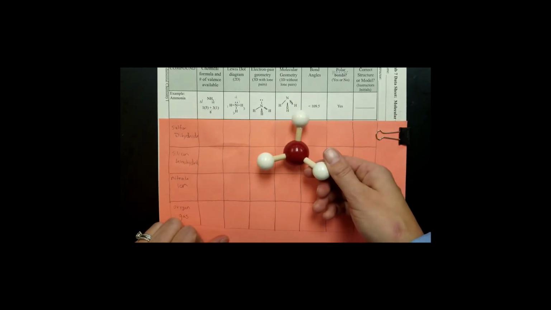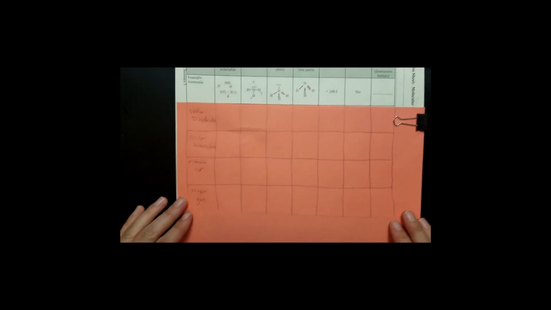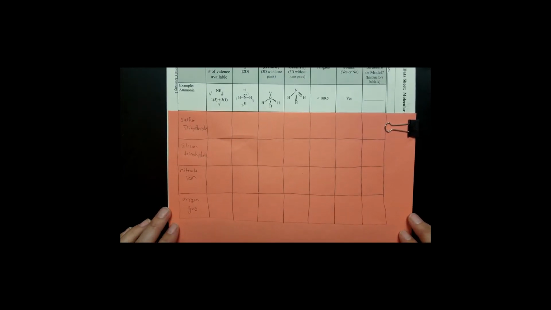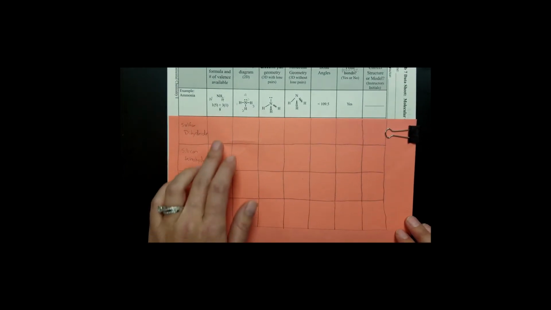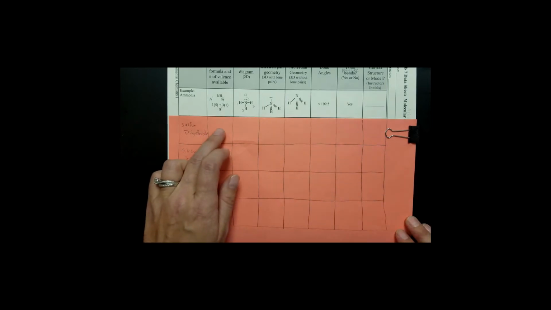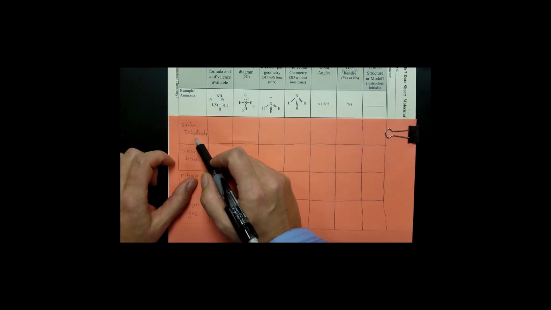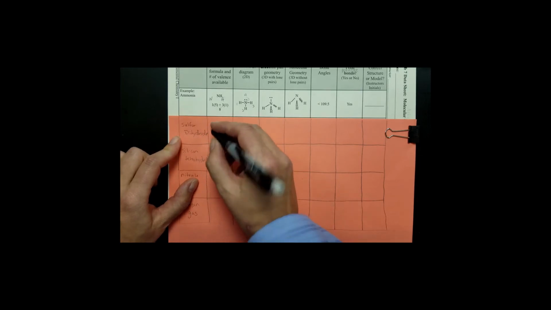All right. So let's look at another example. What I have next is sulfur dihydride. So I'm going to start by filling in all of these columns. The first column being the chemical formula. So sulfur dihydride, this is a covalent compound, which all our Lewis structures are, but we also know it's covalent because of the prefixes, and this will help us figure out the molecular formula or the chemical formula.